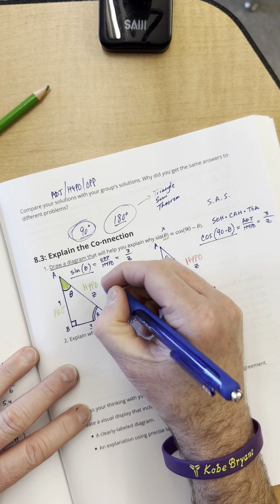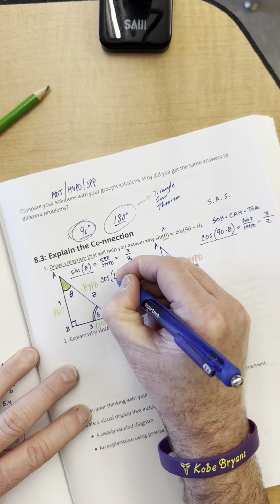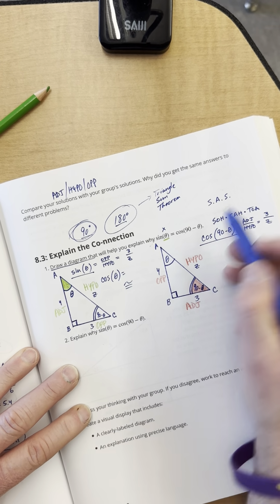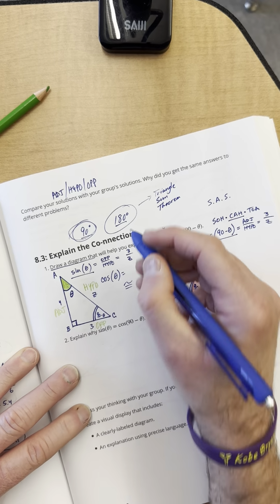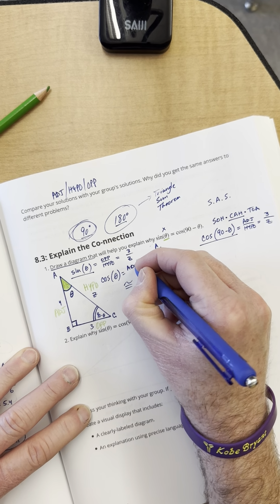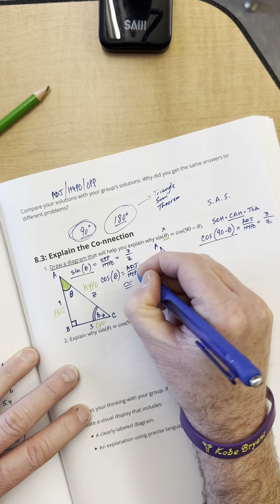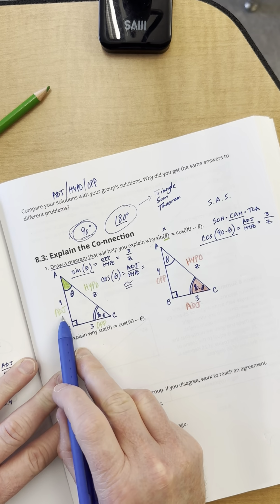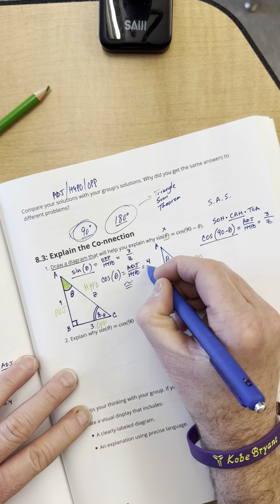All right, let's try cosine of theta. Cosine equals ADJ divided by hypo, or in this case, 4 over Z.